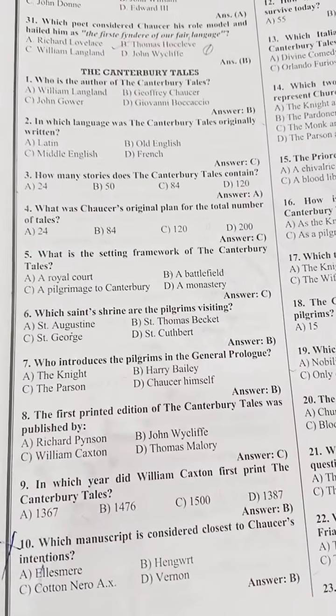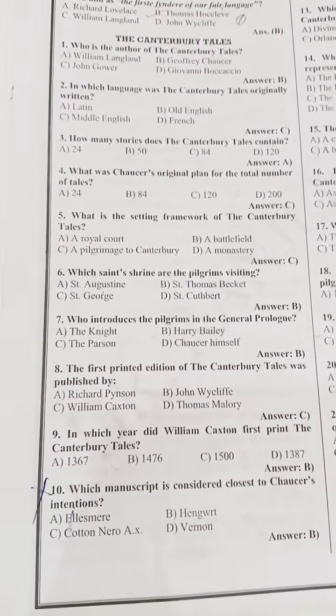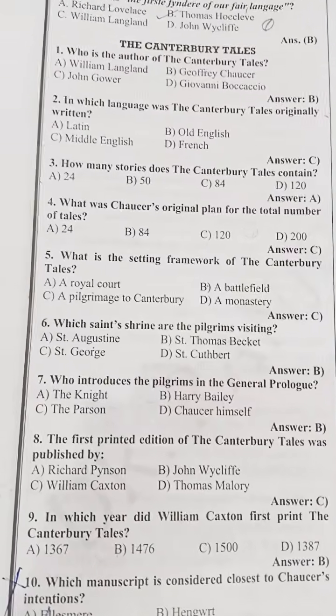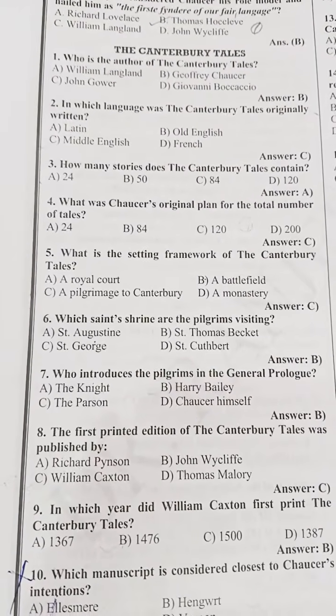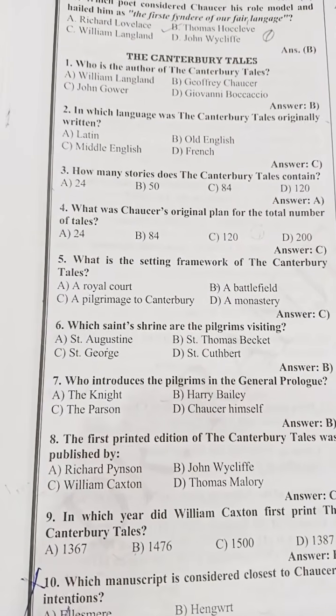So today we are going to practice MCQs from the Canterbury Tales, which was written by Geoffrey Chaucer. So the first question is, who is the author of the Canterbury Tales? Geoffrey Chaucer. In which language was the Canterbury Tales originally written? So the answer is C, Middle English.